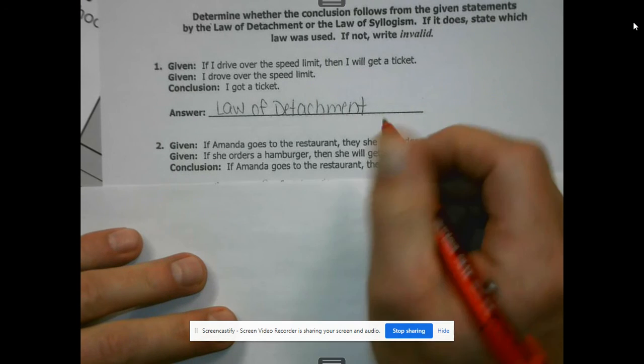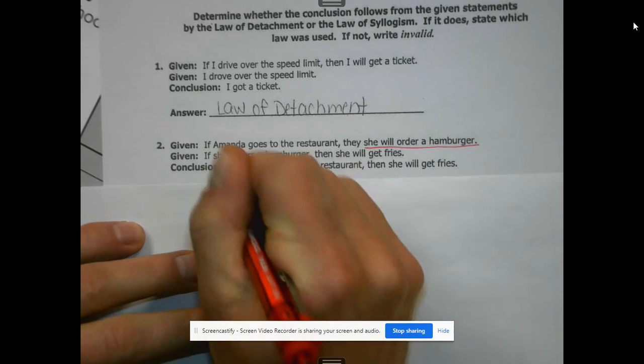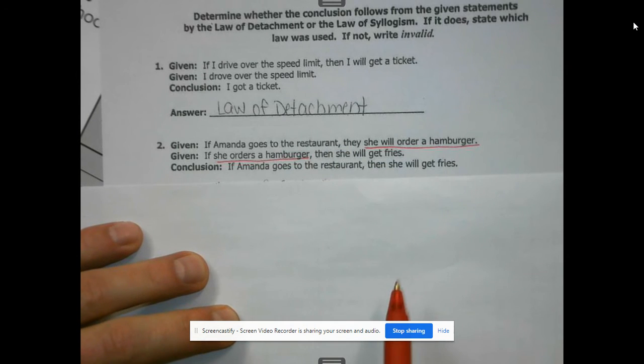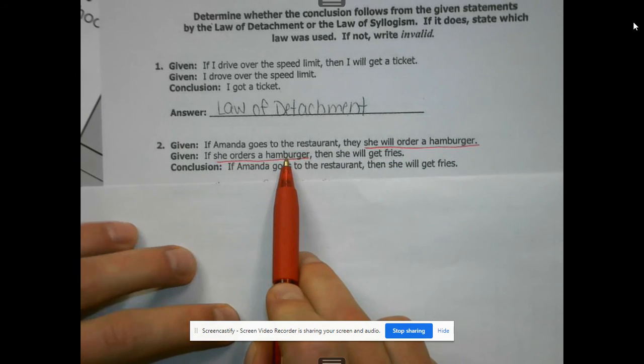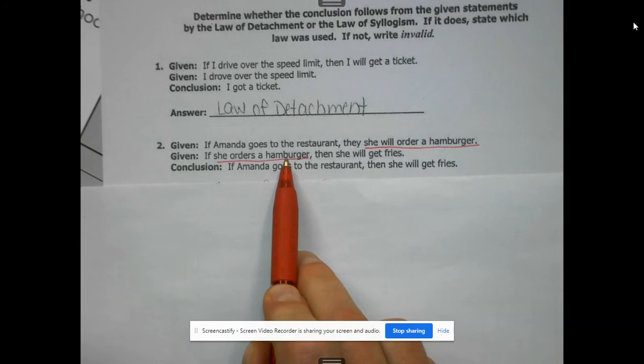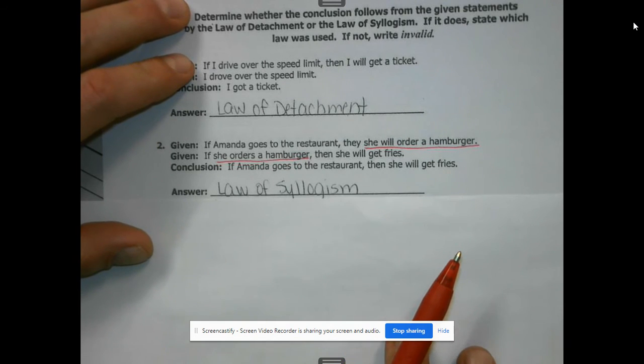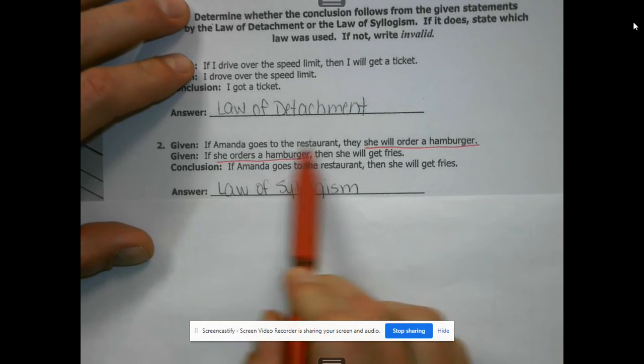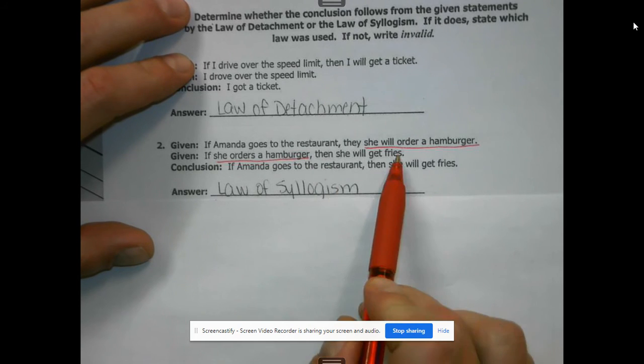Okay. I think I might know what this one might be. Does this match that? She will order a hamburger. She orders a hamburger. You bet. Right away, we know what the conclusion should say. That's your law of syllogism right there, guys. If Amanda goes to the restaurant, then she gets fries.